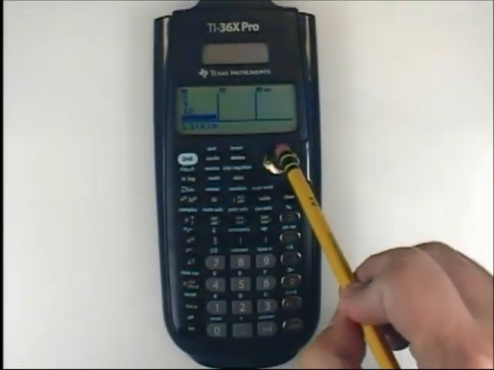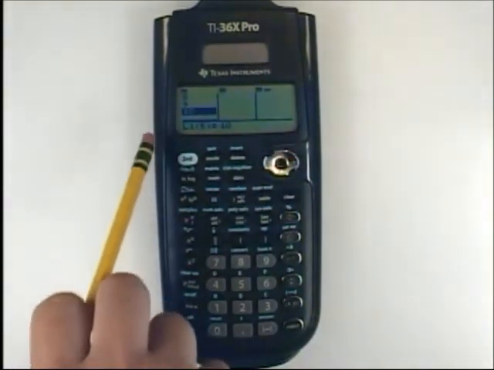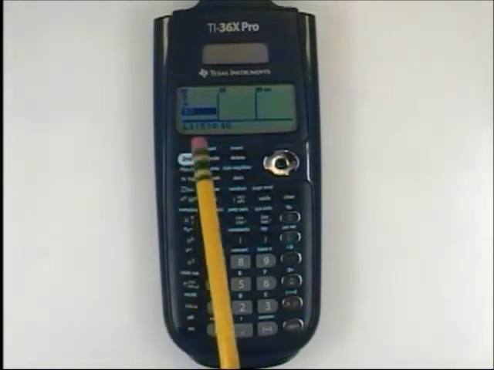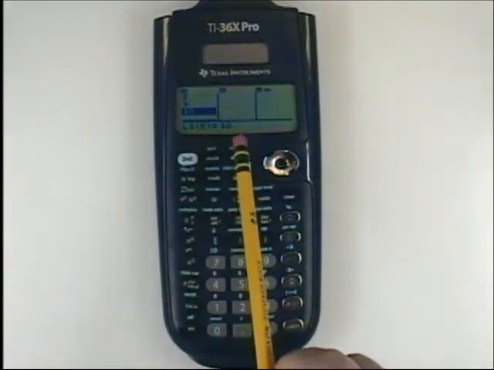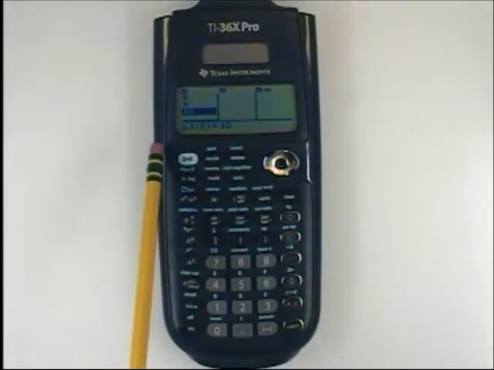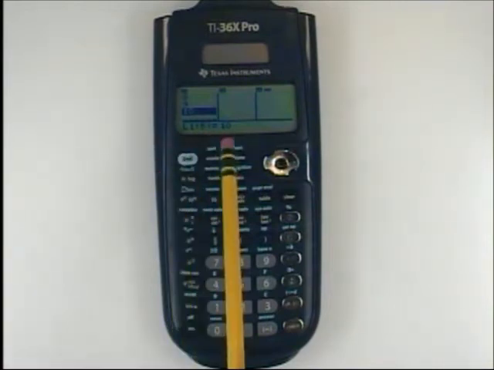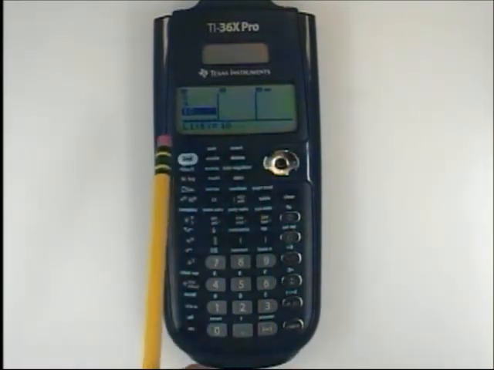Now, if I arrow back up to where the 10 is highlighted, notice it says L1, and then in parentheses we see 5, and then it says equals 10. That tells us that in our data set, the fifth value is 10, and since we have 5 values, it makes sense that the last value would be 10.